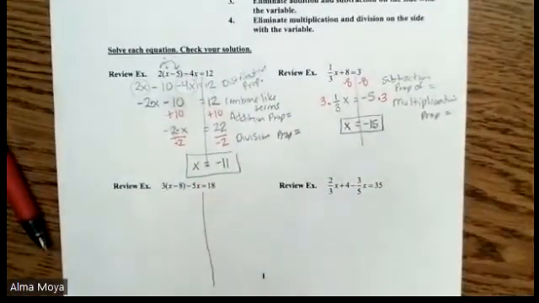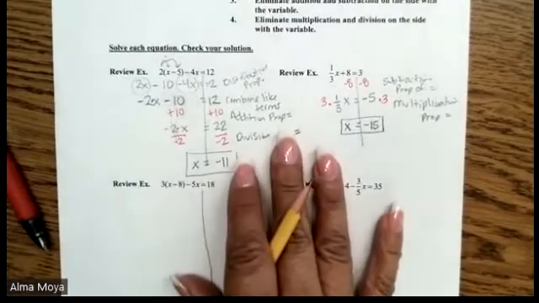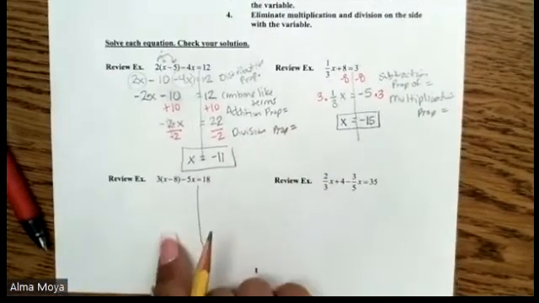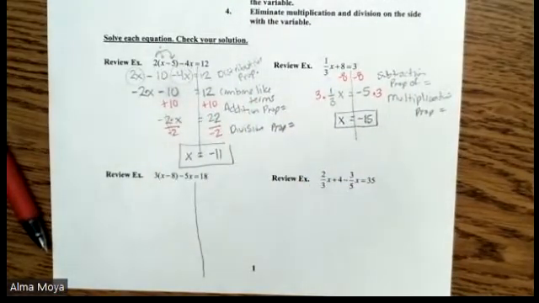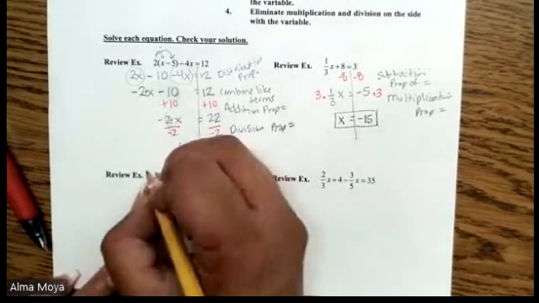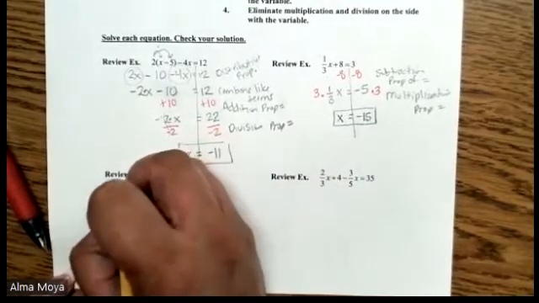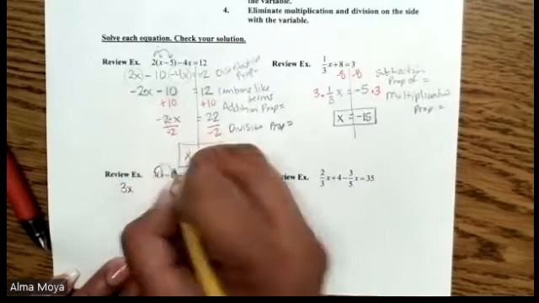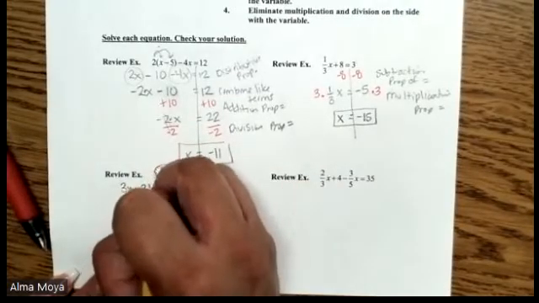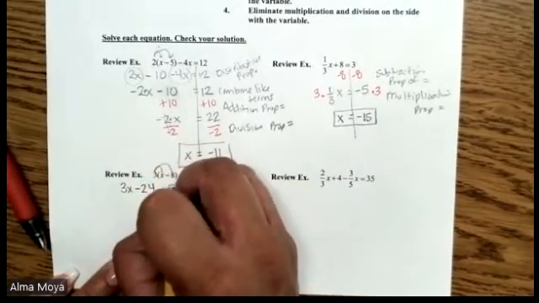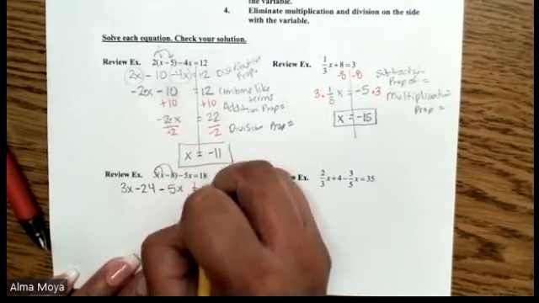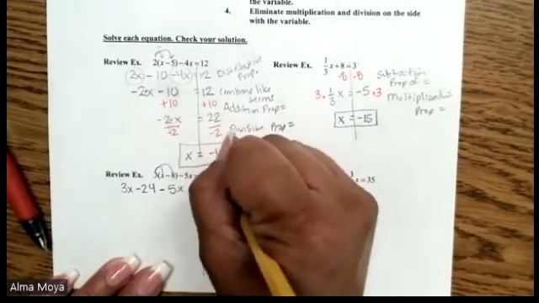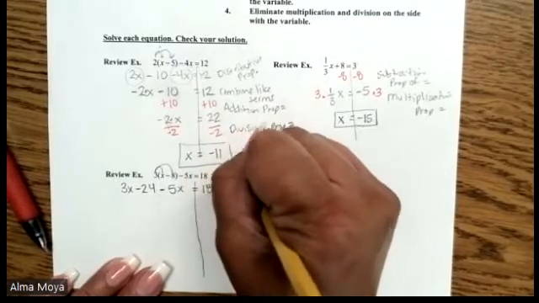On this one, I'm going to need to simplify. So this one's just like that one right there. I'm going to distribute the 3. So 3 times x is 3x. 3 times negative 8 is negative 24. Do not distribute it to the negative 5x because that's not in parentheses. And that, again, is the distributive property.